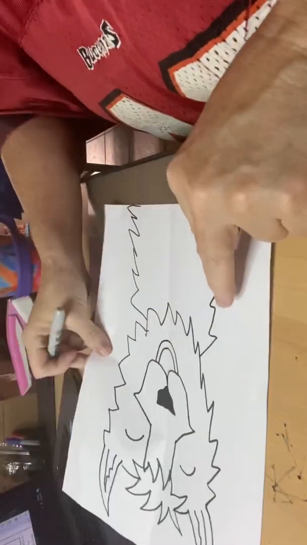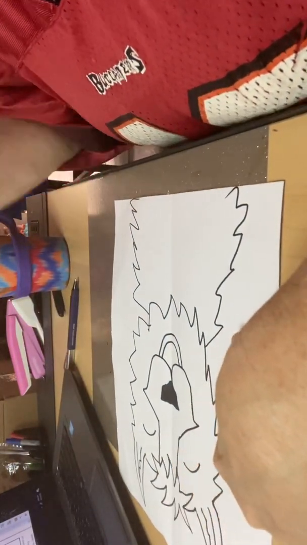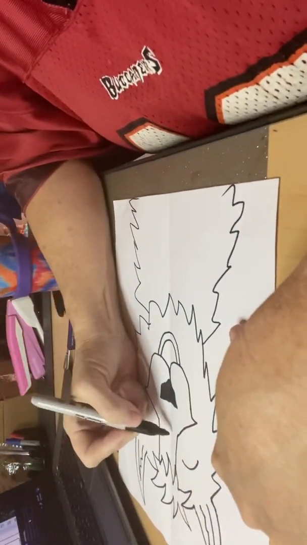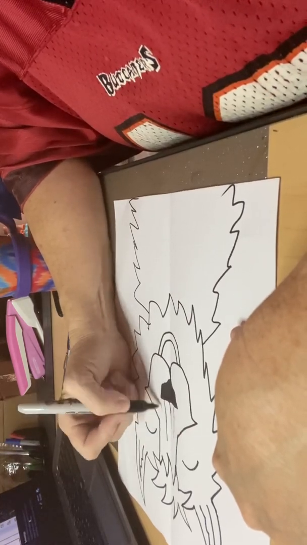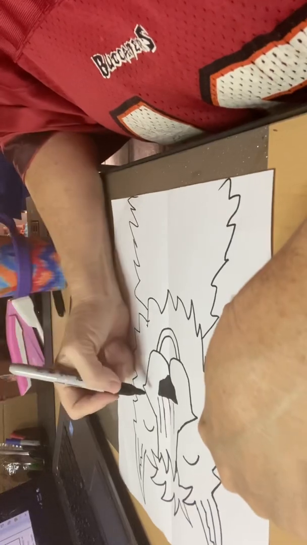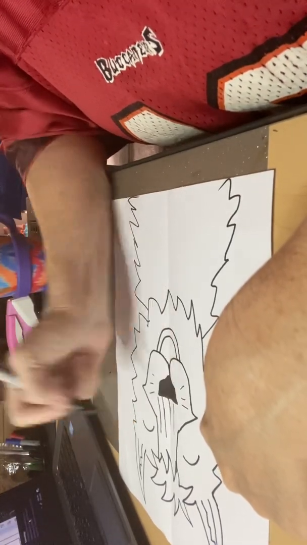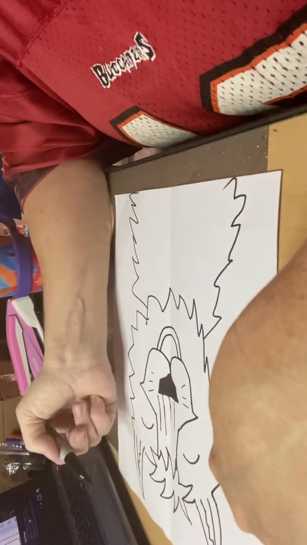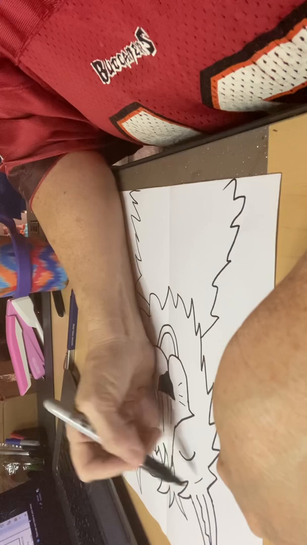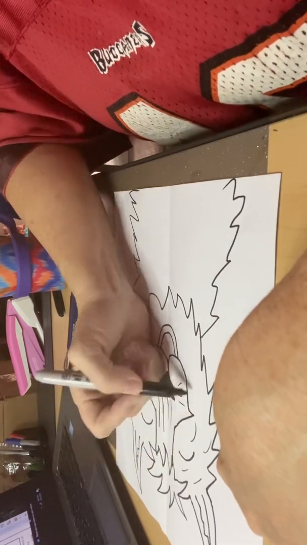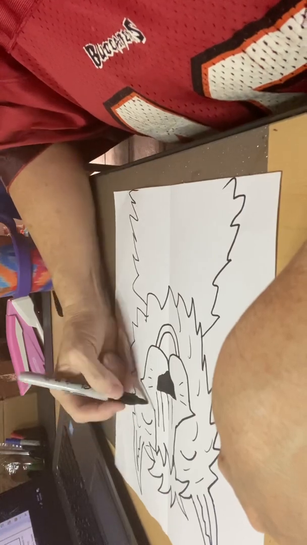There he is. So now I'm gonna start putting in, with my marker, some texture. So I'm gonna put in some lines over here, just to show it goes down there. And if I want to put a little bit of whiskers, you can do that. And then to make the fur, the texture, make it look like fur, we're just gonna put lines, curved lines, all around, okay?